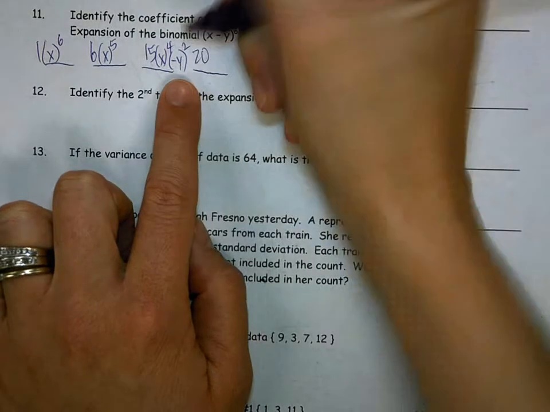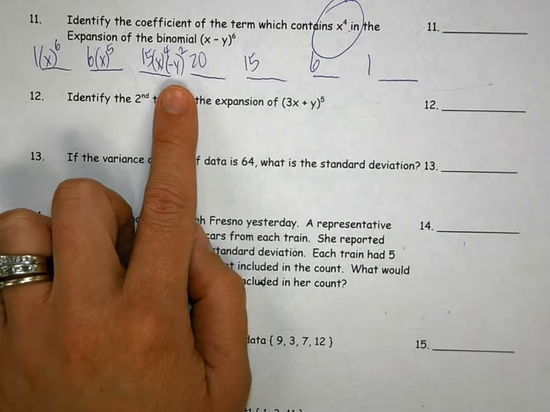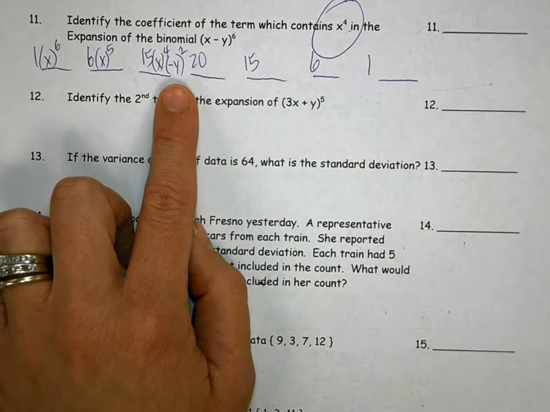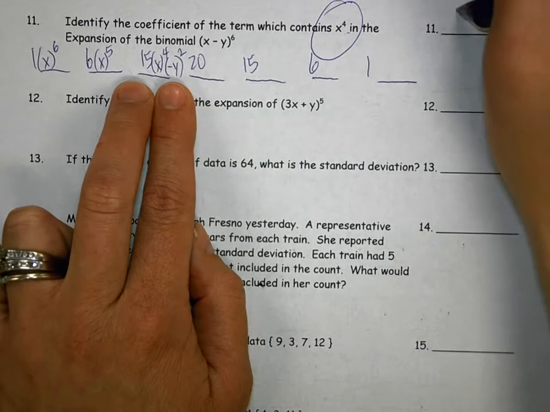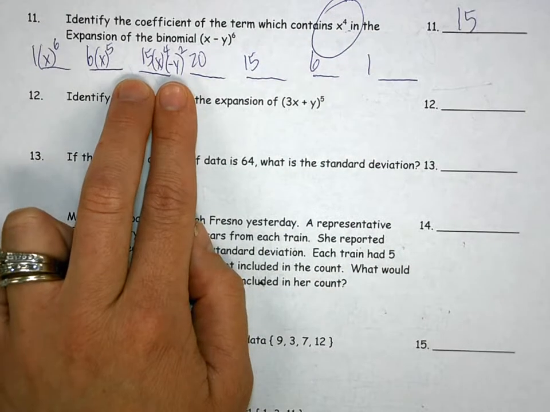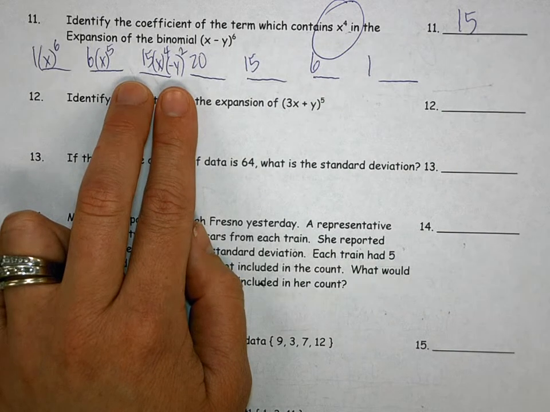The second. Okay, now again, you have to double check if your coefficient is positive or negative. So will this one be positive or negative? Positive, because a negative to the second power is positive, so my answer is 15. Okay? Am I missing something?